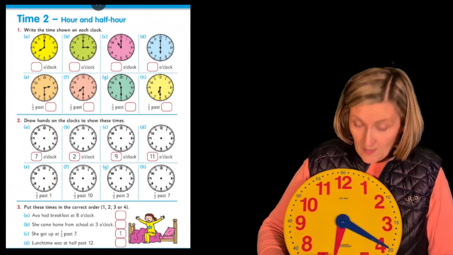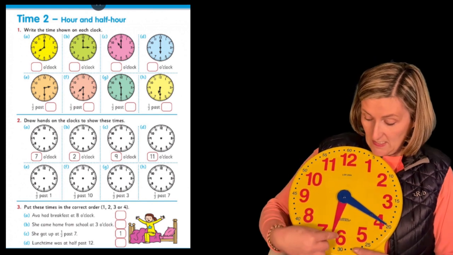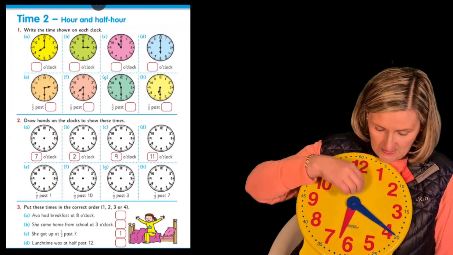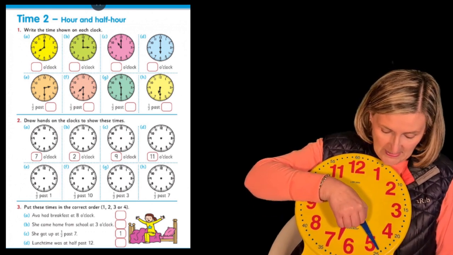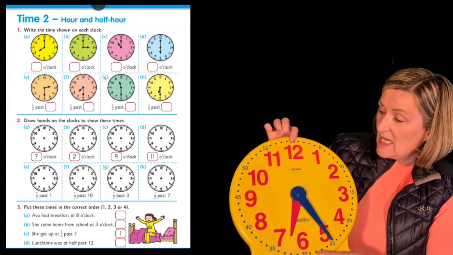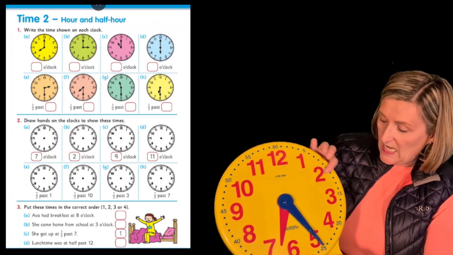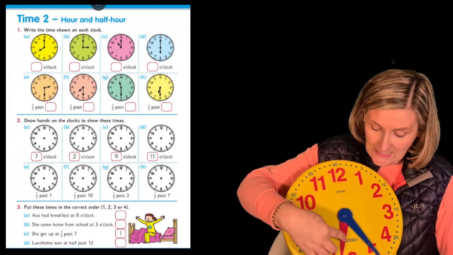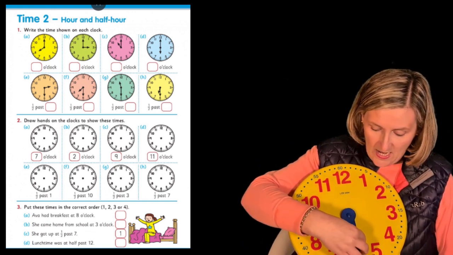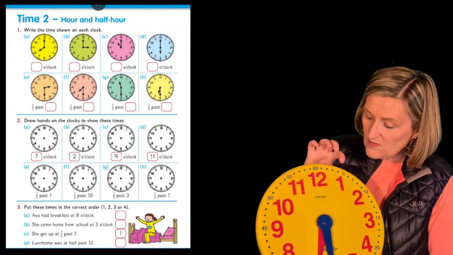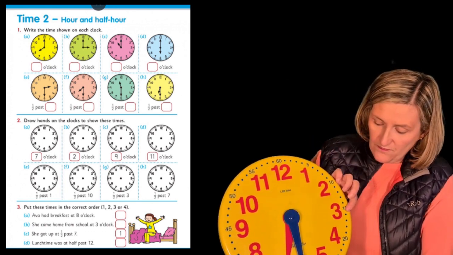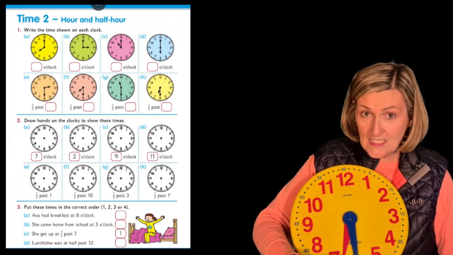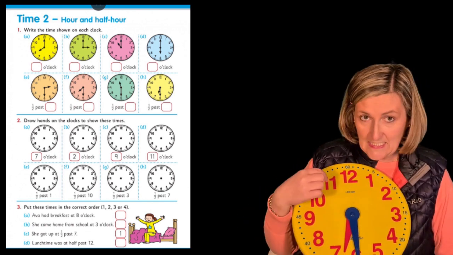Have a look at what's happening to our hour hand. Our hour hand is moving past 6 o'clock and towards 7, but we're not at 7 o'clock yet. Move on another 5 minutes, and my minute hand has now gone to 5, 10, 15, 20, 25 minutes past 6 o'clock. Here's where we come to 6:30. We were here a minute ago. So it's 5, 10, 15, 20, 25. It's 30 minutes past or 6:30.